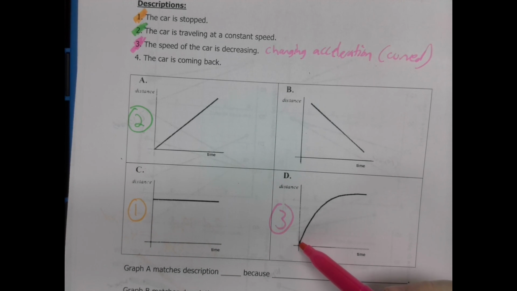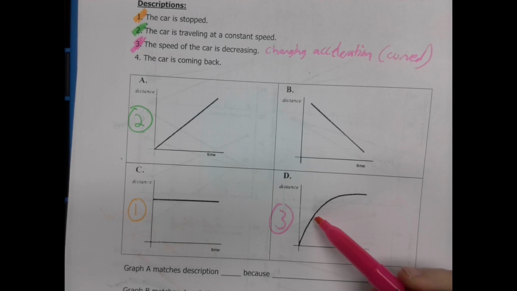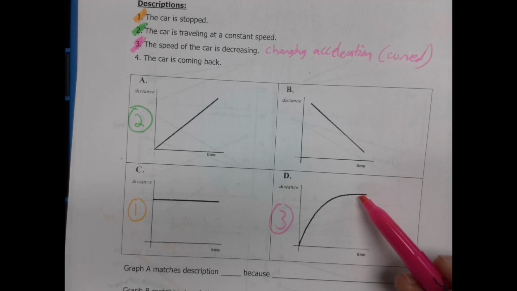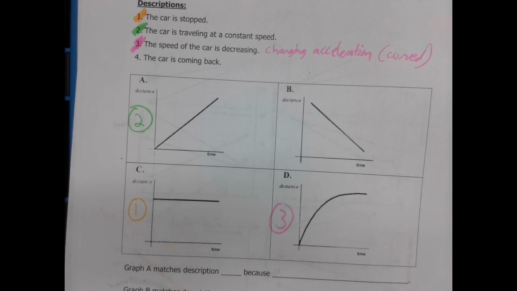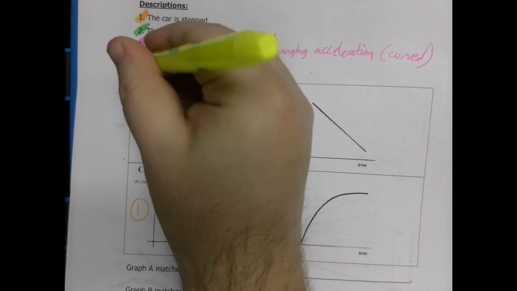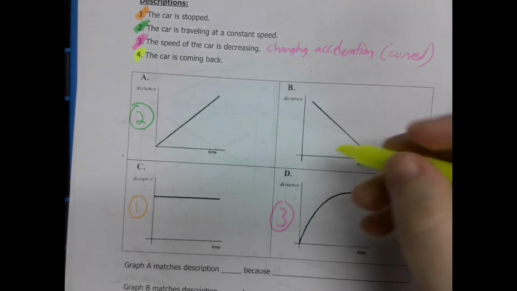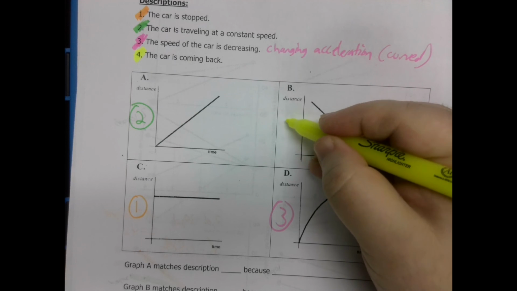So the slope is getting less and less, but the car, until it comes to a complete stop at the end, is still moving forward. So the speed of the car decreasing will correspond to a line like this. And then a car coming back, moving to the back, that would correspond to this one.